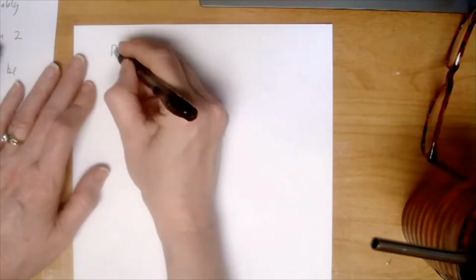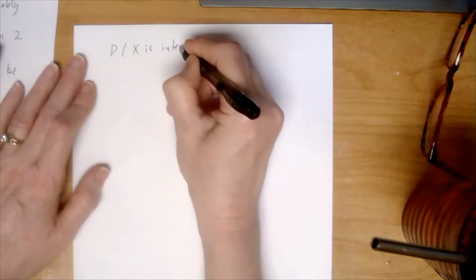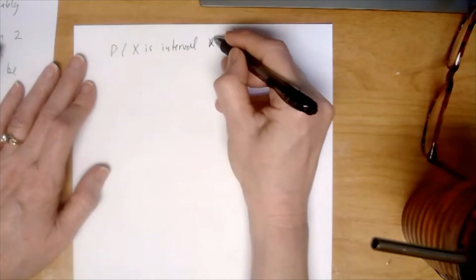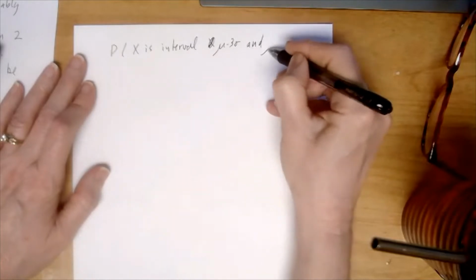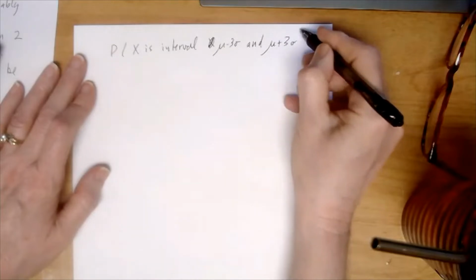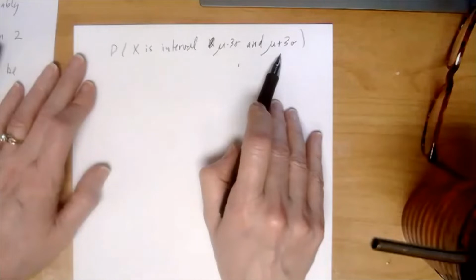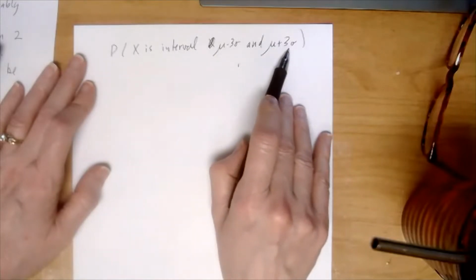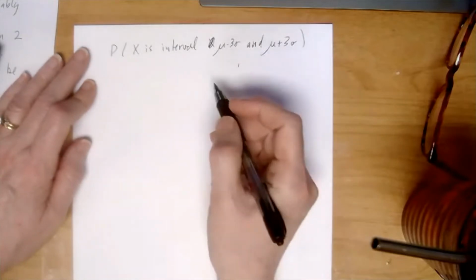So we want the probability that x is in the interval mu minus 3 sigma and mu plus 3 sigma. Right? Because that's the interval within 3 standard deviations of the mean. This is the mean minus 3 standard deviations, mu plus 3 standard deviations. So what is that value?